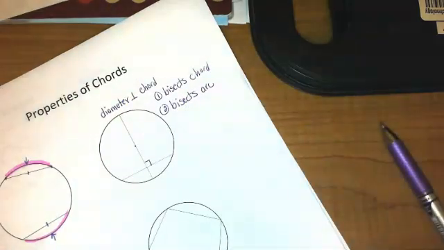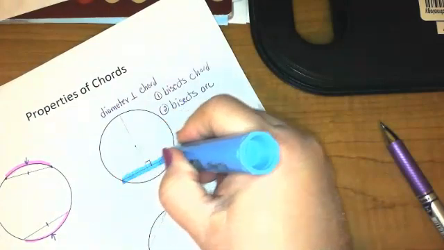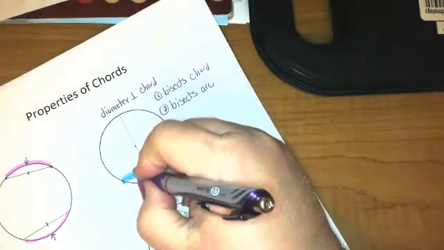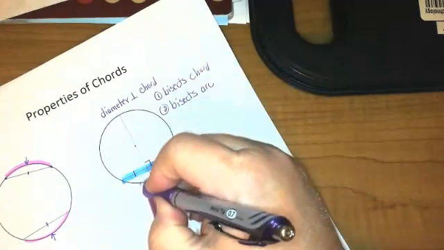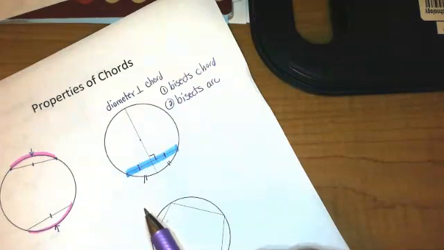So if the diameter is perpendicular to the chord, the chord gets cut in half, and this arc down here gets cut in half. That's what happens if the diameter is perpendicular to a chord.